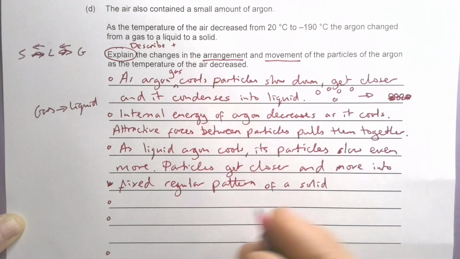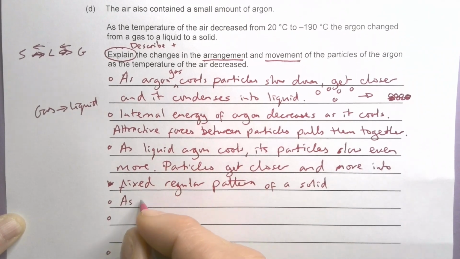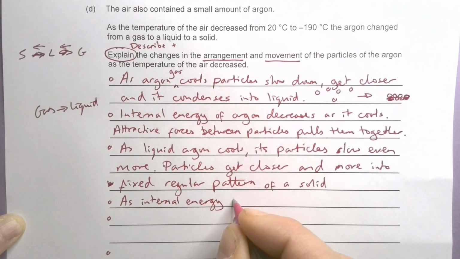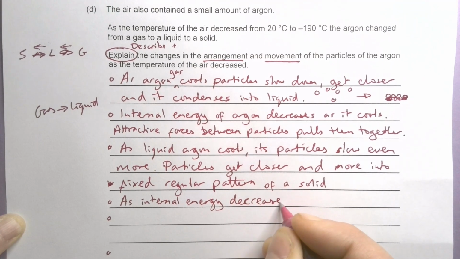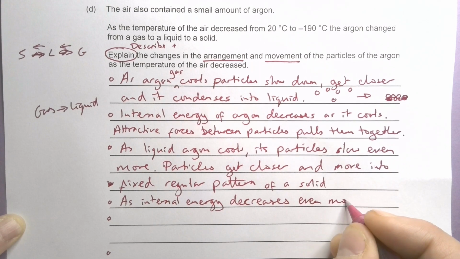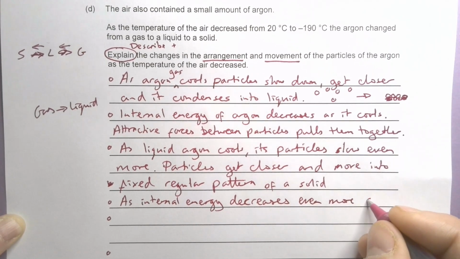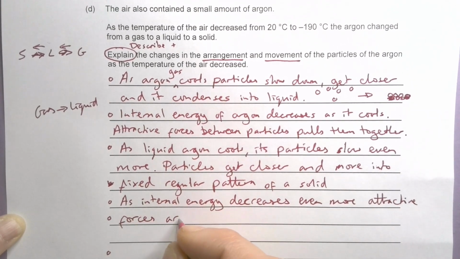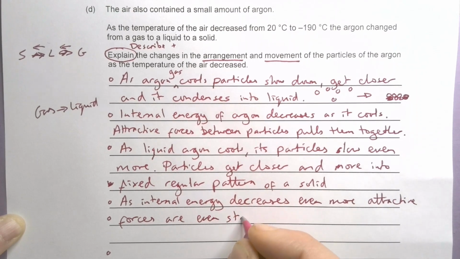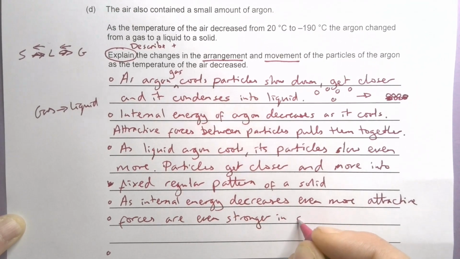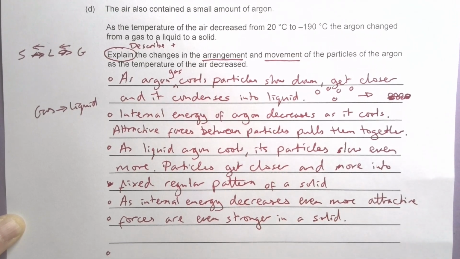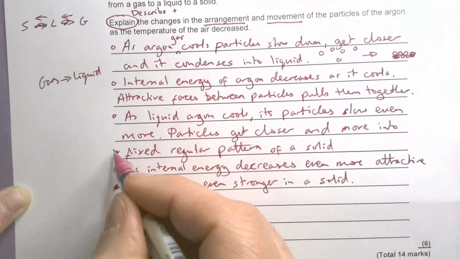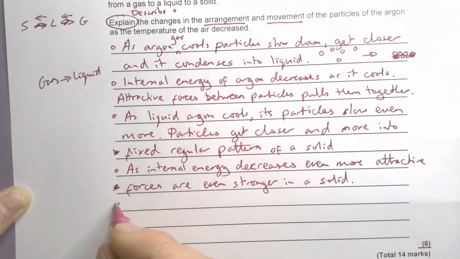Okay, so why is that happening? Well, as internal energy decreases even more, attractive forces are even stronger in a solid. Okay, I've got 1, 2, 3, 4 bullets. I've probably got 2 more bullets left to write about. So let's try and think what else I can write about.